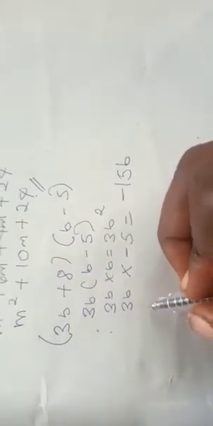Now let's use 8 to open the second bracket. So that will give you 3b square minus 15b. Now let us use 8 to open the second bracket. That will give you 8 into b minus 5. That will become 8 times b, which will give you 8b. Then we have 8 times minus 5. That will give you minus 40. Now let's bring everything together. We have it as 3b square minus 15b plus 8b minus 40.